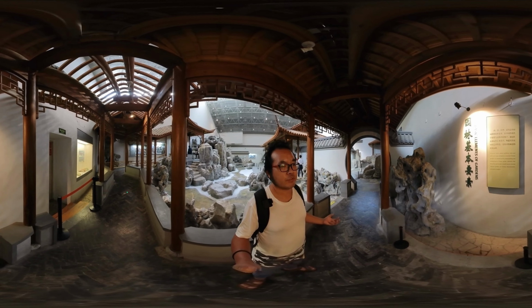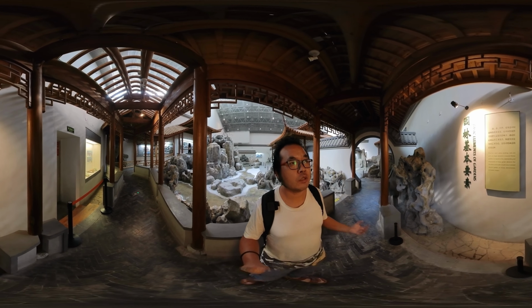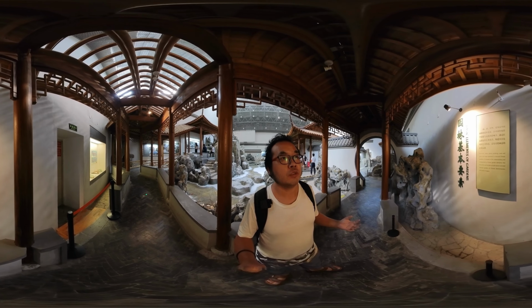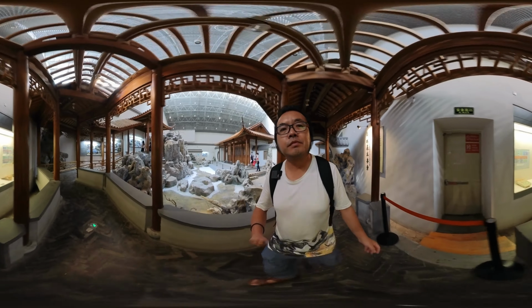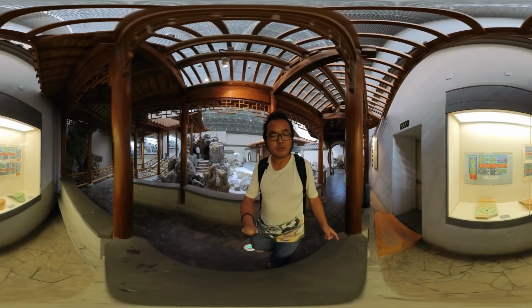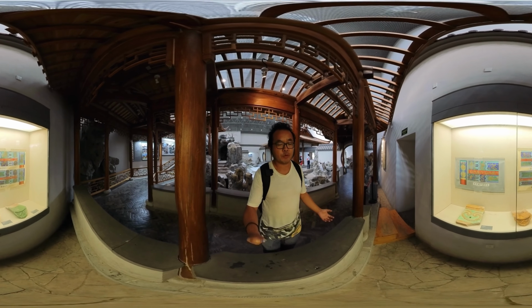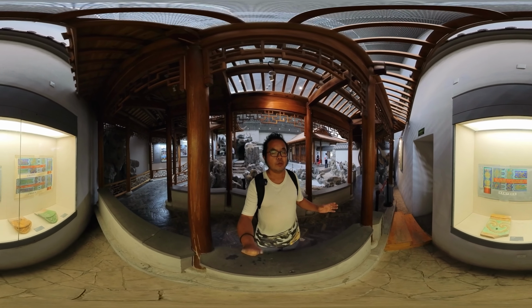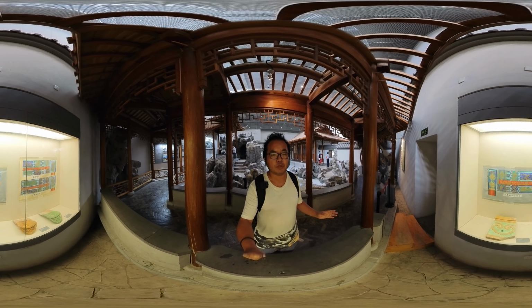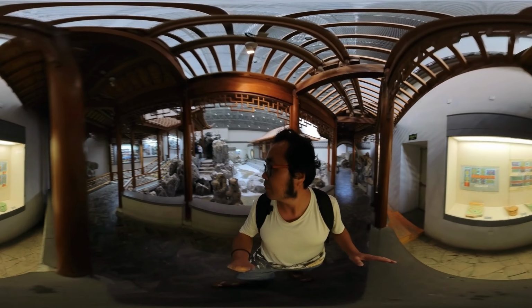So the basic elements of a Chinese garden are mountain, water, plants, and buildings. And here you can see some glazed tile from the Imperial Garden in Beijing. You can see the dragon pattern on it. And also they have the color painting from the Temple of Heaven.